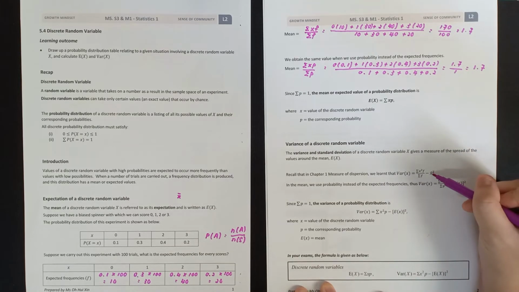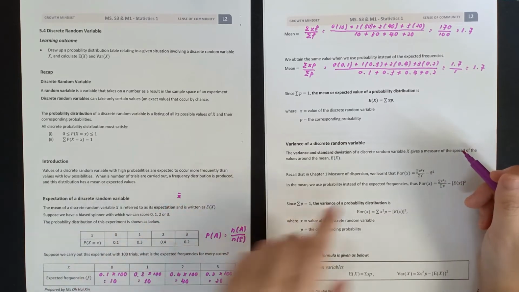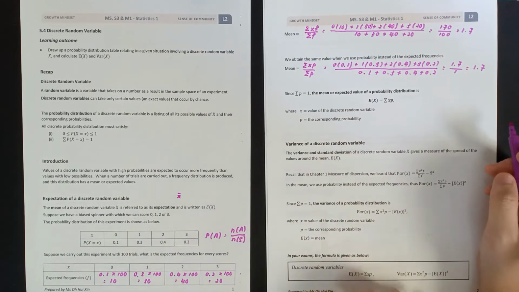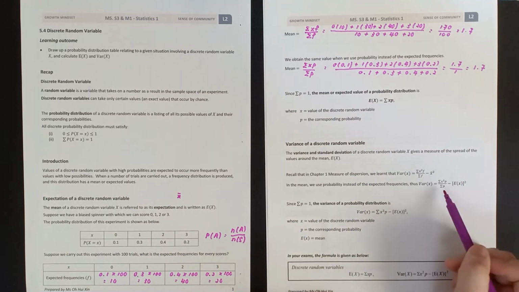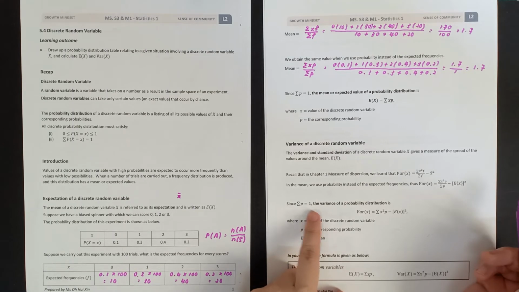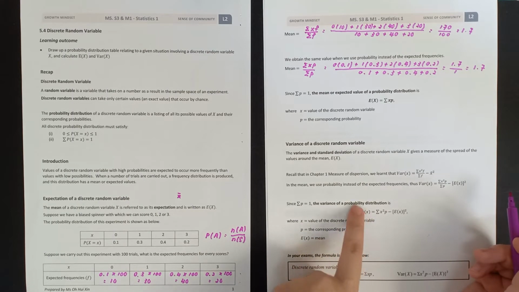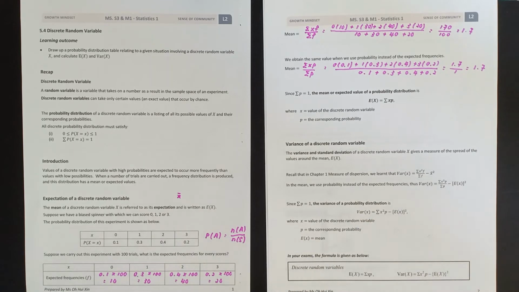And then for the mean part, in statistics, for data representation, we use this symbol, but in discrete random variable, we use expectation. So it's the same thing, we just change the mean symbol to expectation. So this is how we get the second formula. And the same as just now, the sum of probability is always equal to 1. So the variance of the probability distribution equals the sum of x squared times the probability, then minus the mean squared. The x and the p mean the same thing, and EX means the mean. Don't worry, we will go through an example together to see how to use this formula.